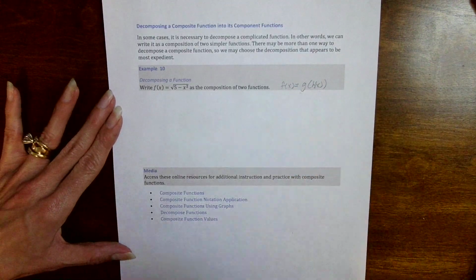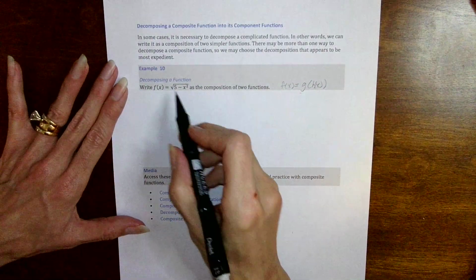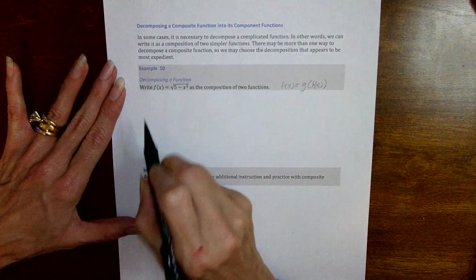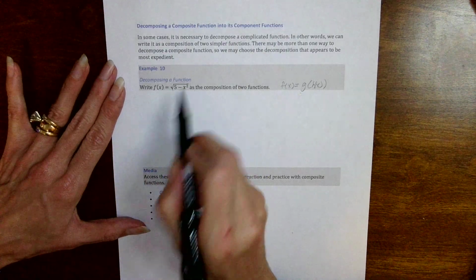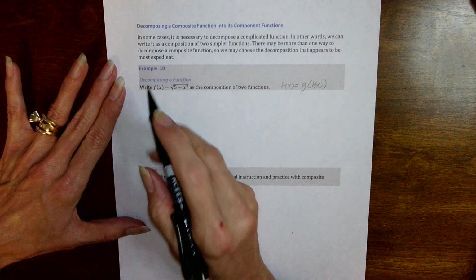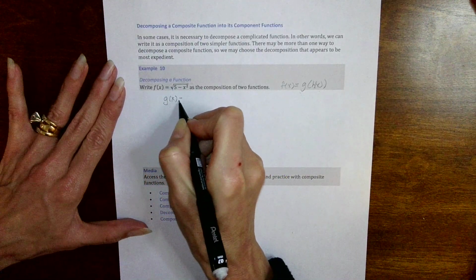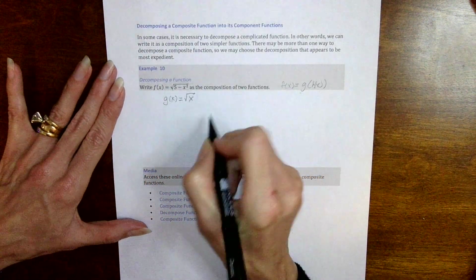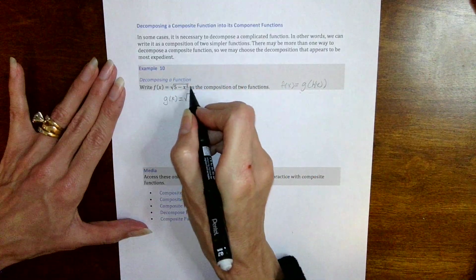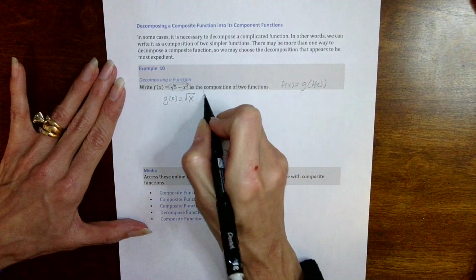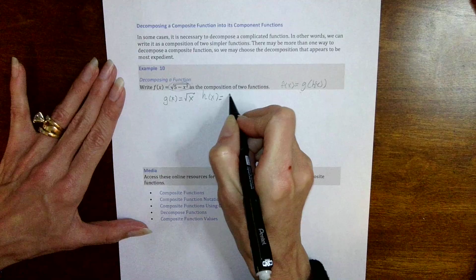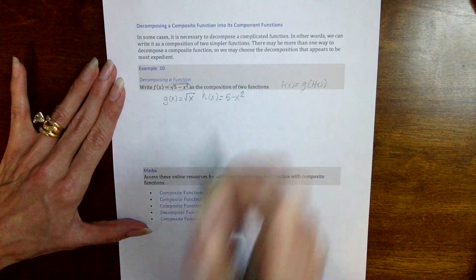So what's g and h? Well, the first thing I see on here is the square root function. So I bet you g of x is the square root of x, and then what was stuffed in there is most likely what's under the square root.